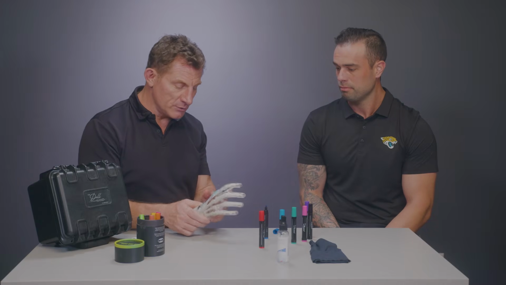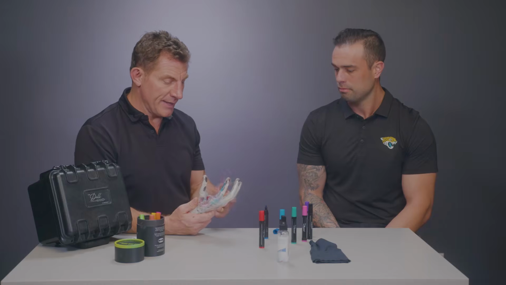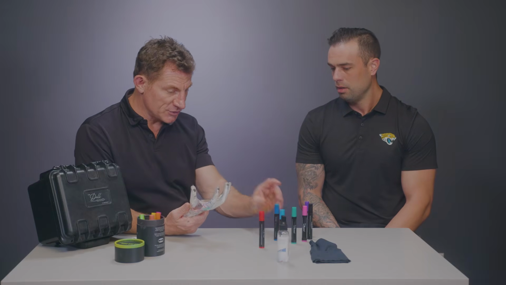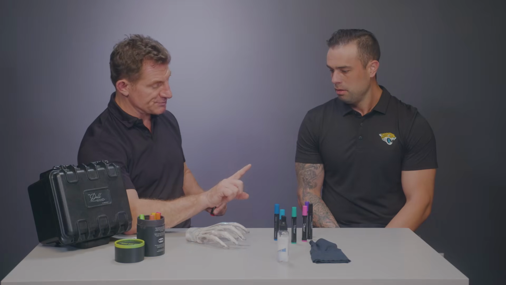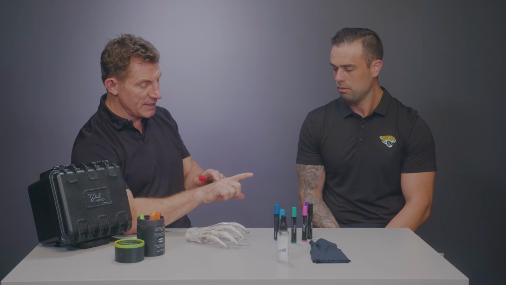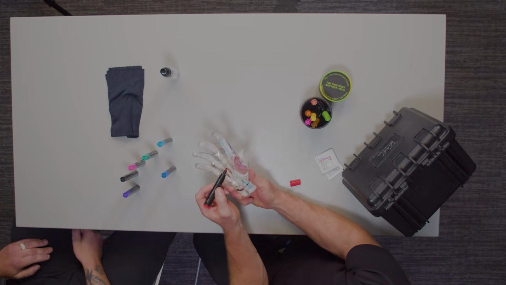So we'll conclude by drawing in on the index finger one final structure, and that would be the palmar interossei. And it's fairly straightforward. The palmar interossei is responsible for adduction, innervated by the ulnar nerve. It comes off the volar aspect.